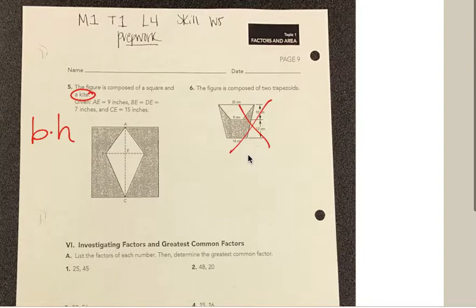Again, I would say this is the base because it's kind of going up and down now. So this would be your base, and your height would be from here to here. This would be your height. Okay, so the base is the longer line, the height is the shorter line. They should make a 90-degree angle and then work it out.